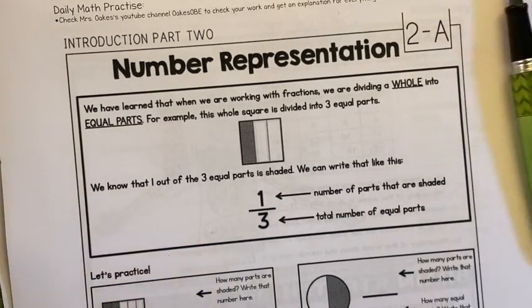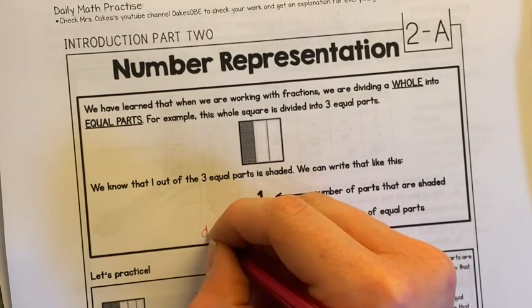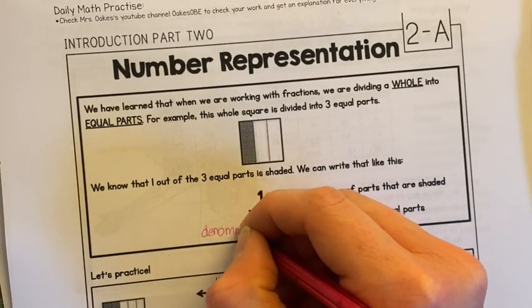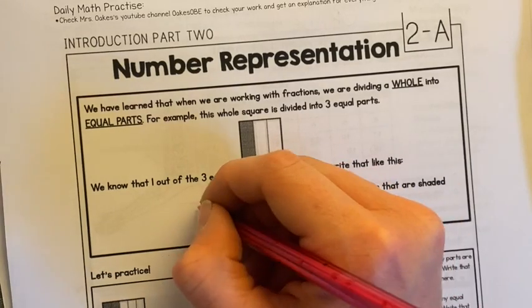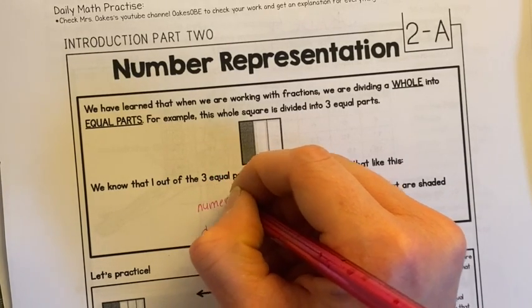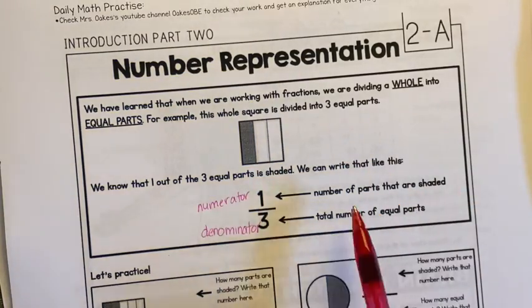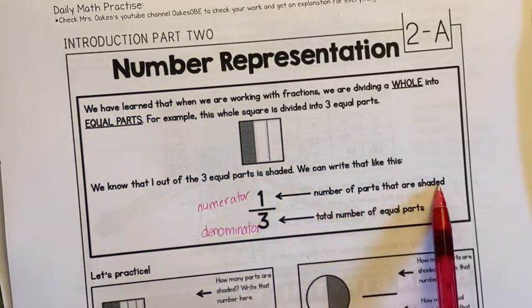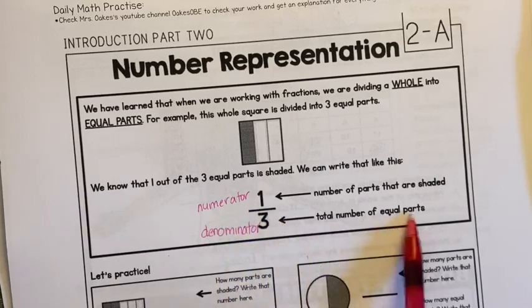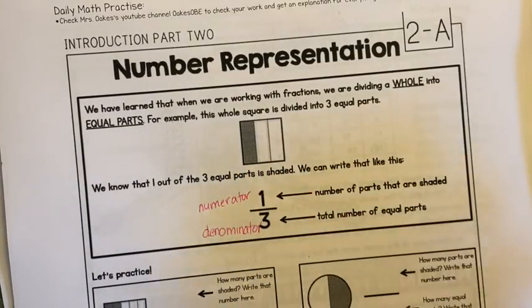So this is called the denominator. And this is called the numerator. Okay, so you've got your numerator and your denominator. Number of parts that are shaded is 1. Total number of parts is 1, 2, 3. So now we're going to practice.